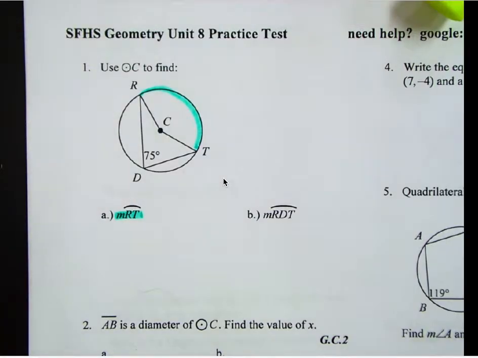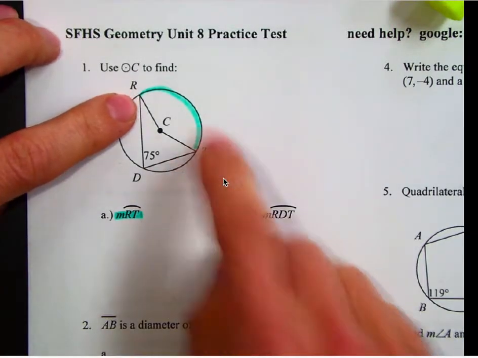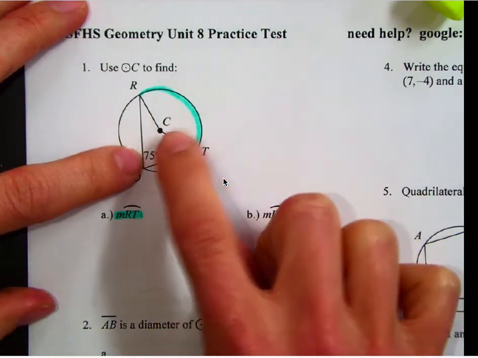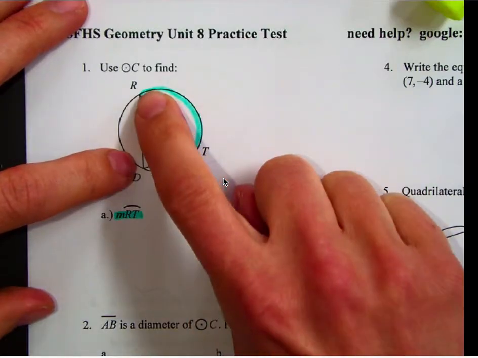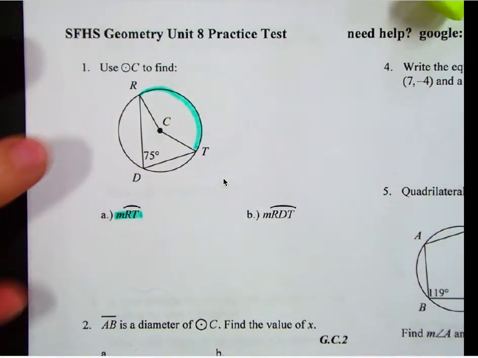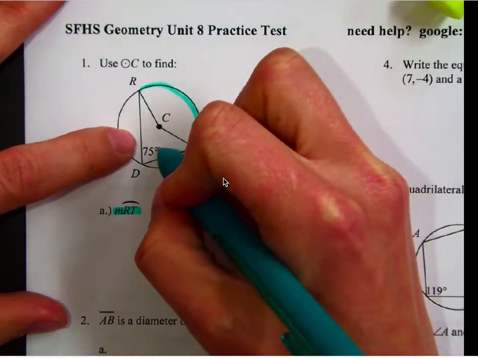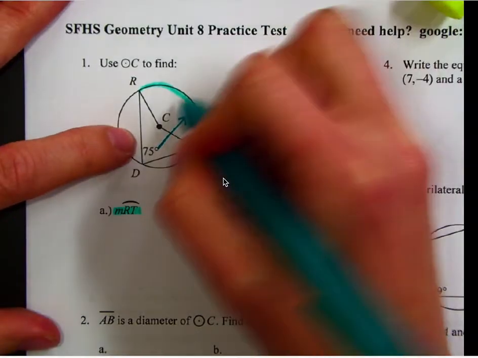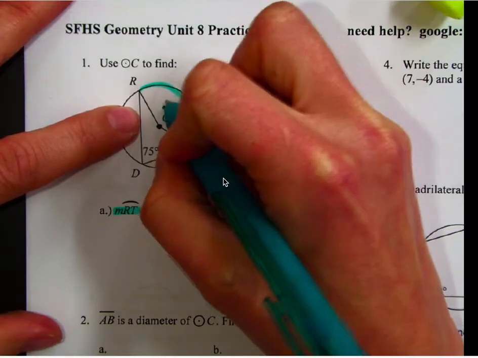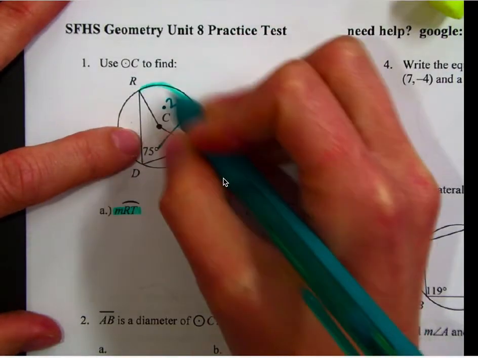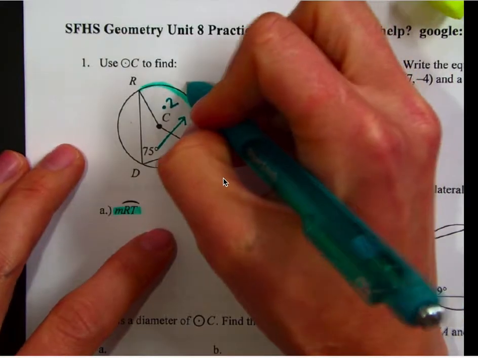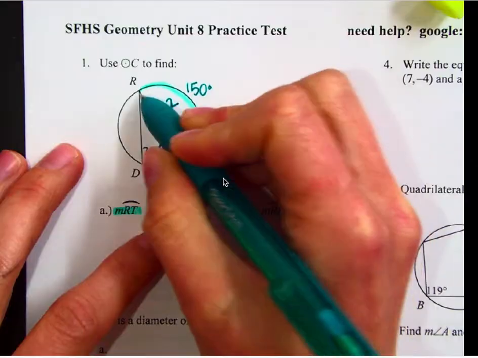So if we look here, we have this angle RDT that is inscribed on the circle. And then you have this central angle. We really don't need the central angle, so we can ignore what's happening there. And remember our property for the inscribed angle. We know that the arc it's forming is twice the inscribed angle. So it's 75 times 2 to get the measure of that arc in degrees. So that would be 150 degrees for this arc RT.